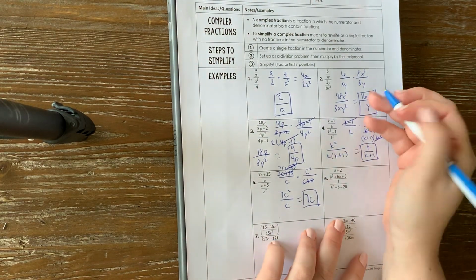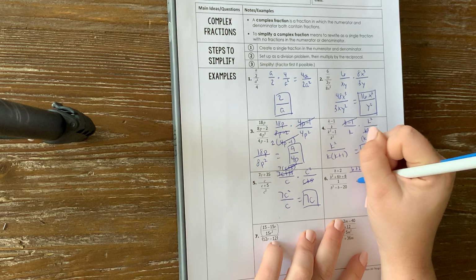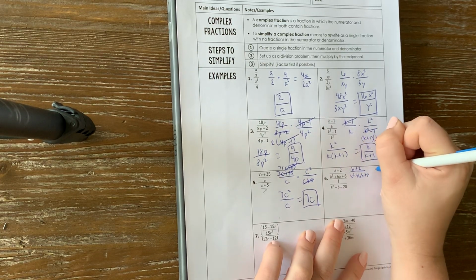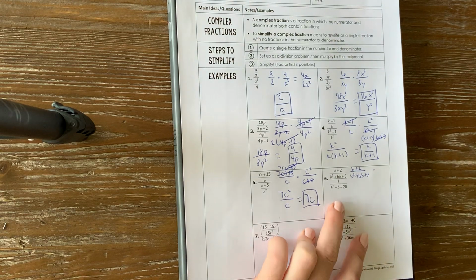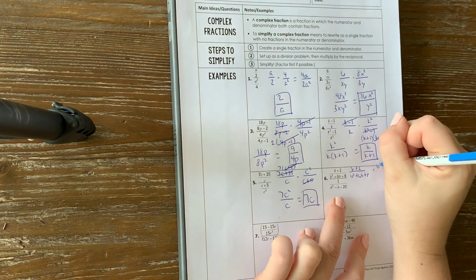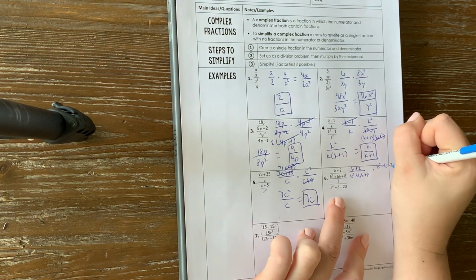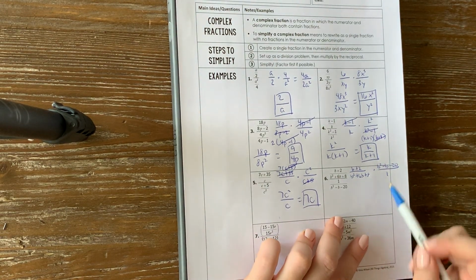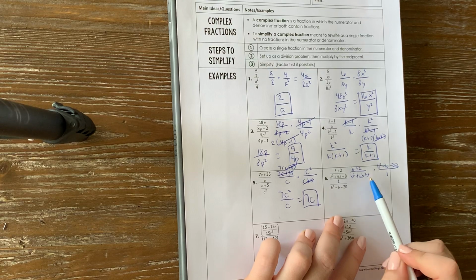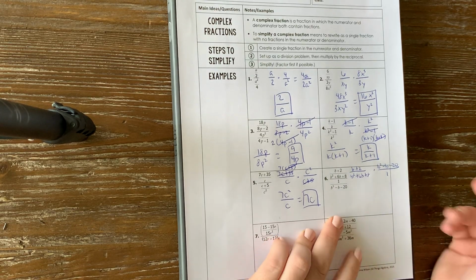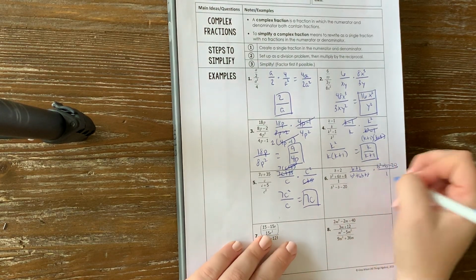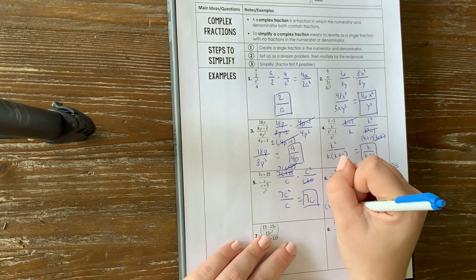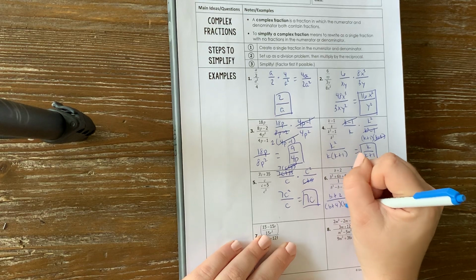Okay, on this one we have b plus 2 over b squared plus 6b plus 8, and then times the reciprocal, so b squared minus b minus 20 over 1. Okay, so we want to factor this. So what multiplies to give you 8 and adds to give you 6 is 4 and 2. I'm just going to rewrite this whole thing here. So we have b plus 2 over b plus 4, b plus 2.